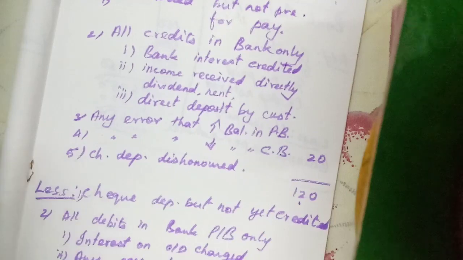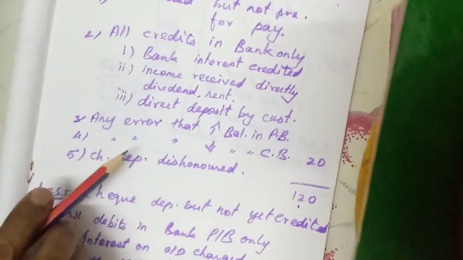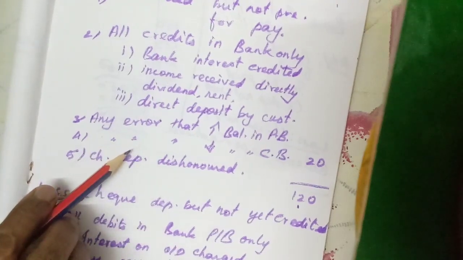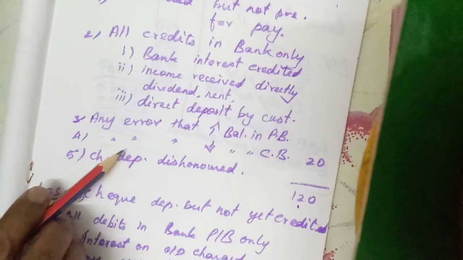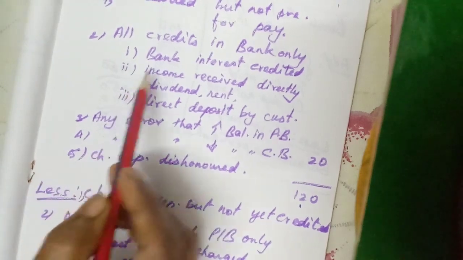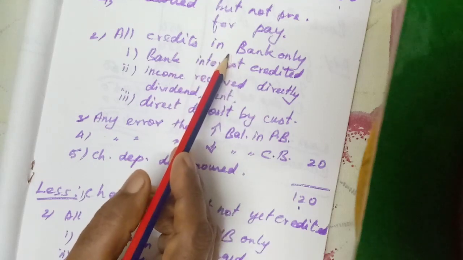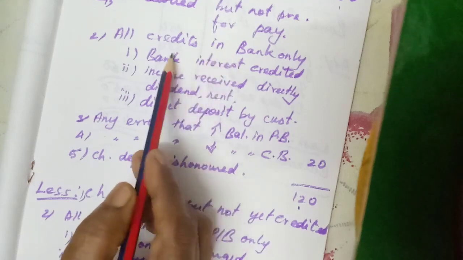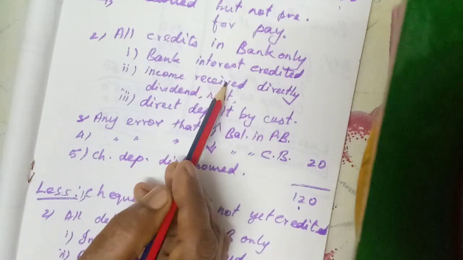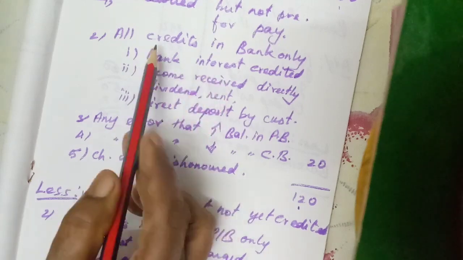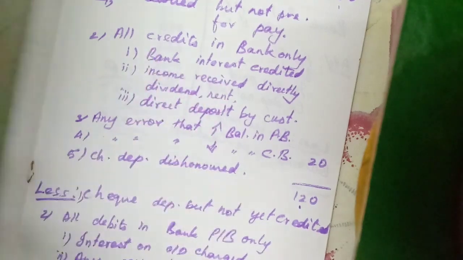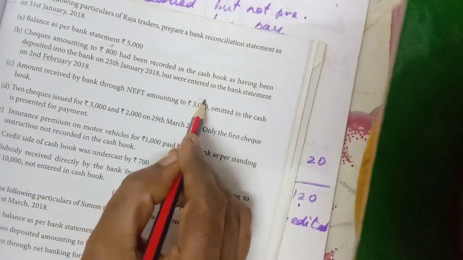Amount received, you can keep your book in your hand. Amount received by bank through NEFT amounting 3000. So it is a receipt. All credit in the bank. Amount received by bank. That one income received by the bank we will add, but here we need to deduct. The opposite we have to do.